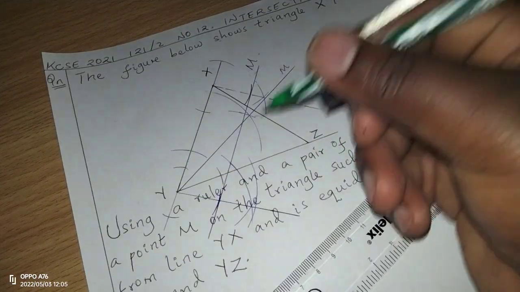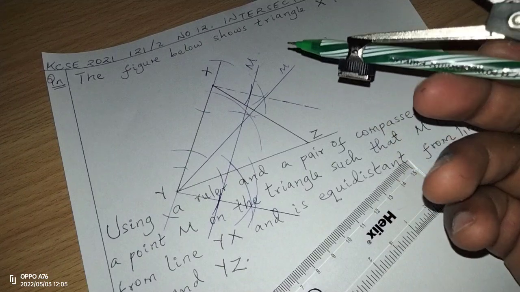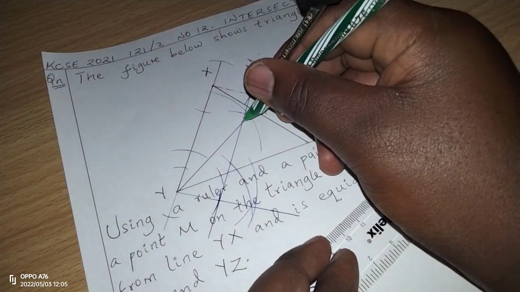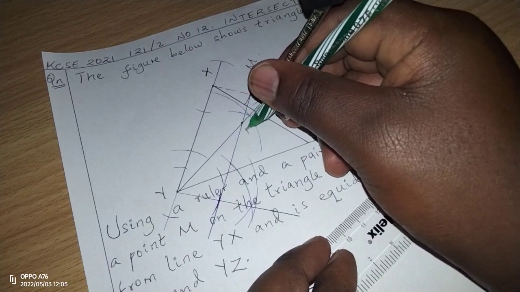Therefore, the two lines now are intersecting, and the point of intersection is the required point, so they are intersecting here.